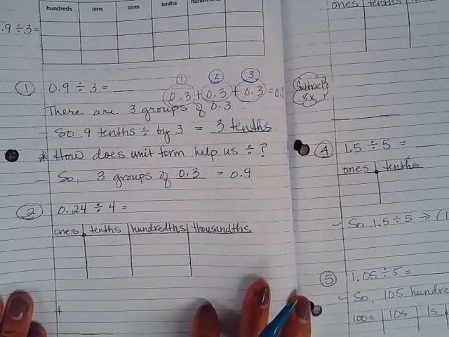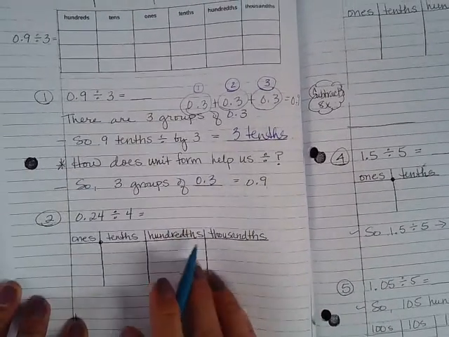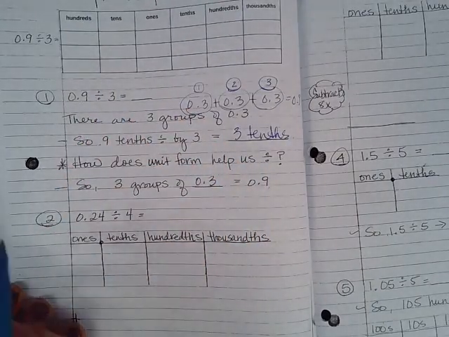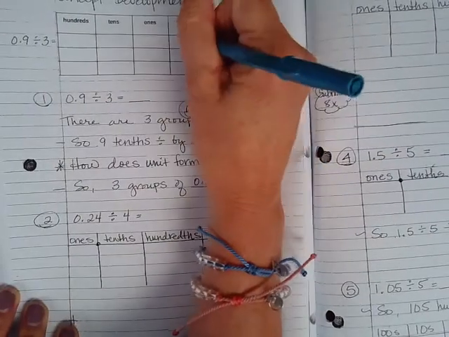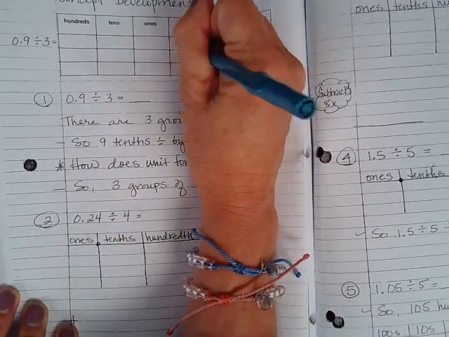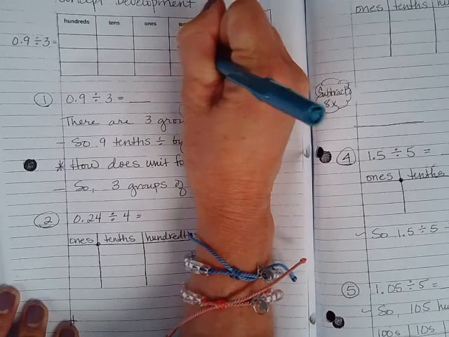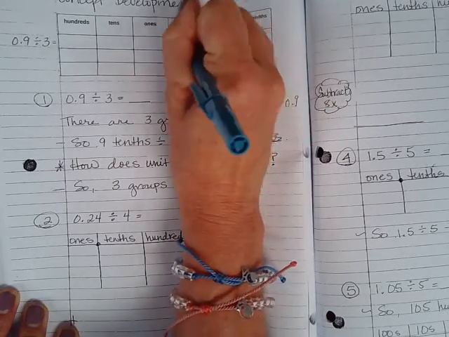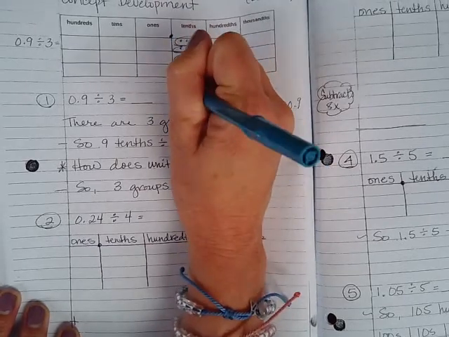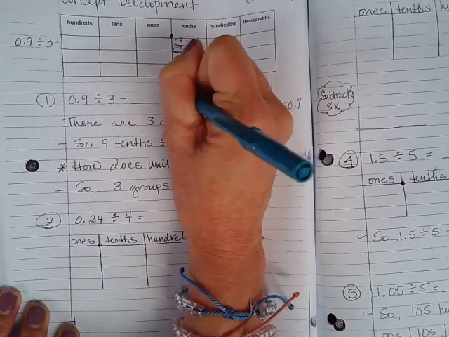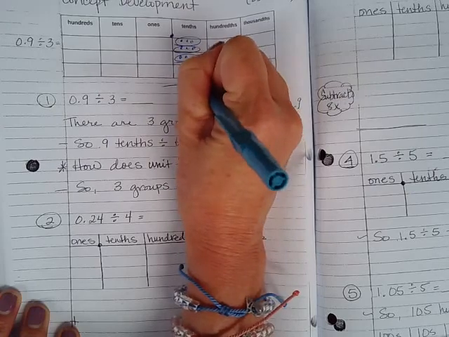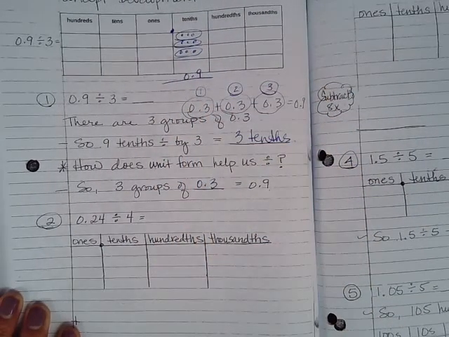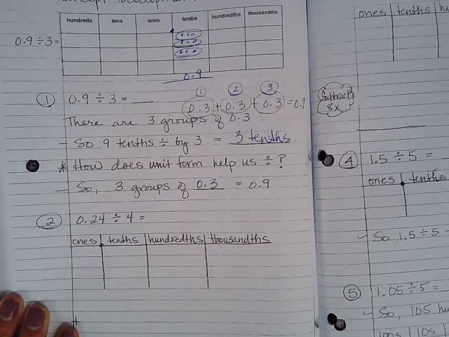All right. If I were to do this using a place value chart, here are 0.3, 0.3, 0.3. If you were to add those up, you would end up with 0.9. So you're just dividing it up into equal groups. Now let's move on to problem 2.